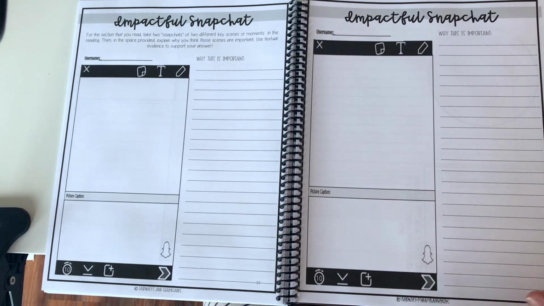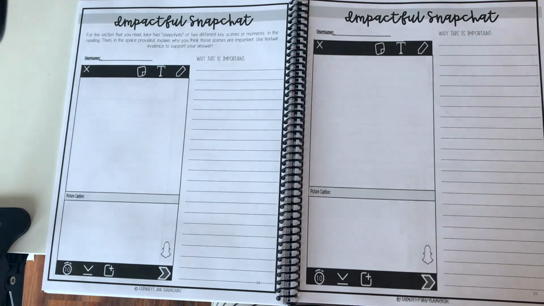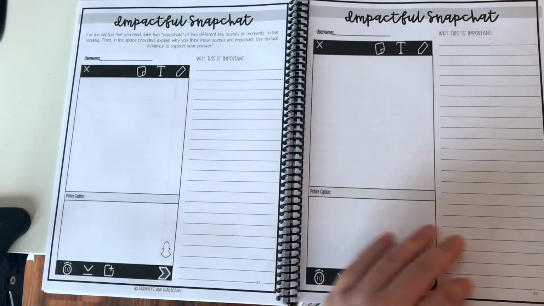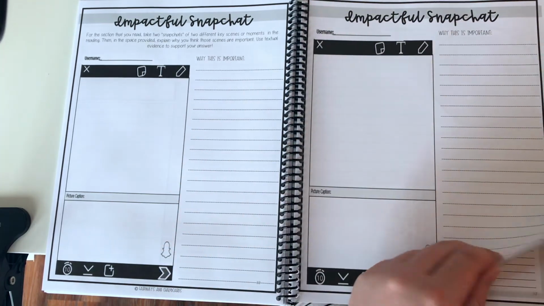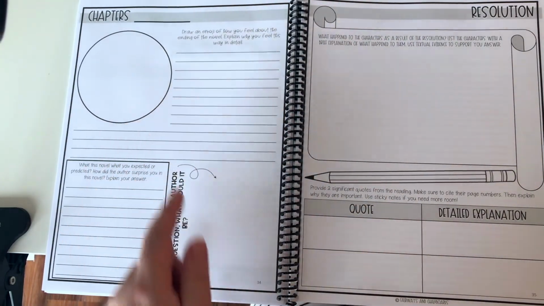I always emphasize that kids need to be citing their work. Always, always, always. They can come up with their own username. It's the whole works. So that's for falling action. And then we have resolution. This one's kind of fun.